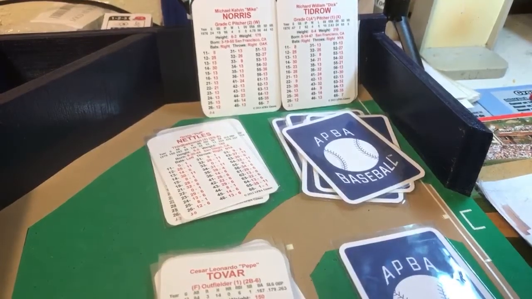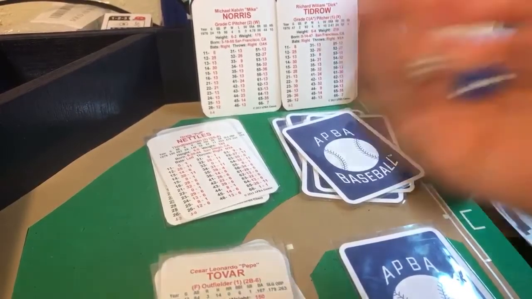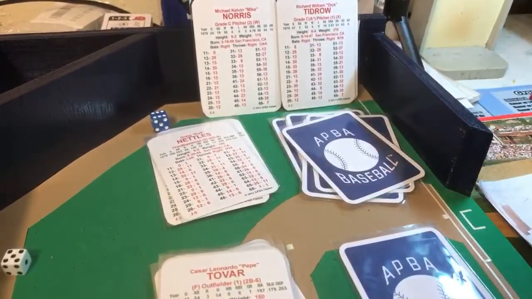And Tidrow's getting banged up here. He's given up 1, 2, 3, 4, 5 hits. It's Tovar, and that's popped up. It's going to be Munson for out number 3. But the A's pick up another one here in the bottom of the 8th. They lead it 8-3 now.